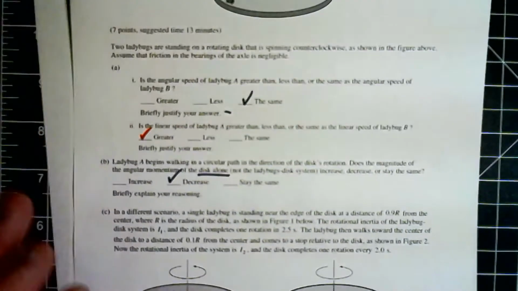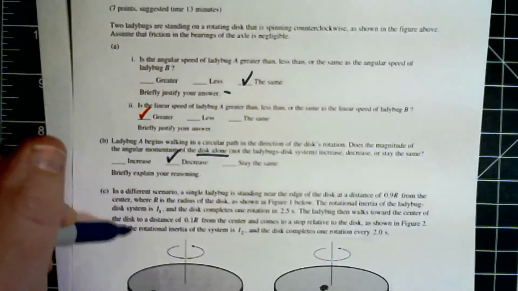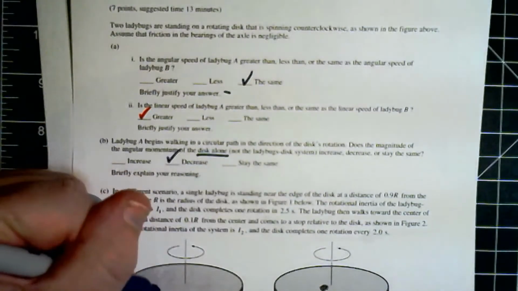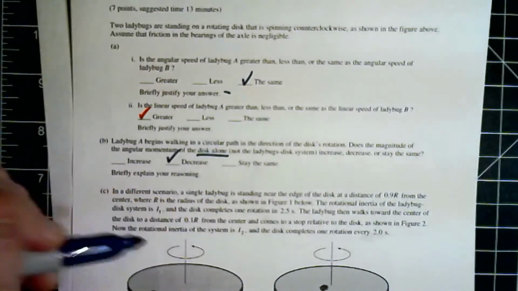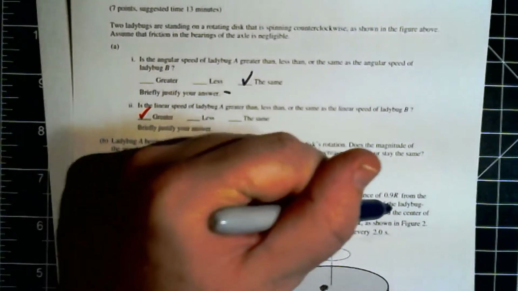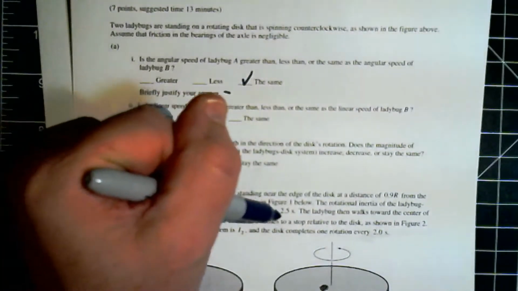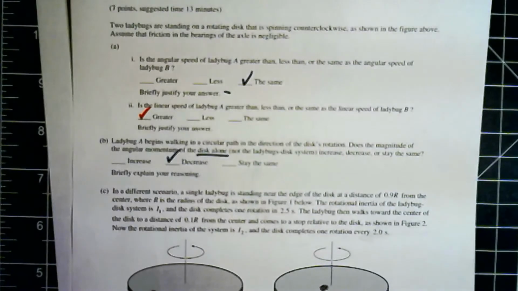All right. Question C. In a different scenario, a single ladybug is standing near the edge of the disk, 0.9 times the radius, and starts to walk towards the center. The rotational inertia of the ladybug disk system is I1, and the disk completes one rotation in 2.5 seconds.